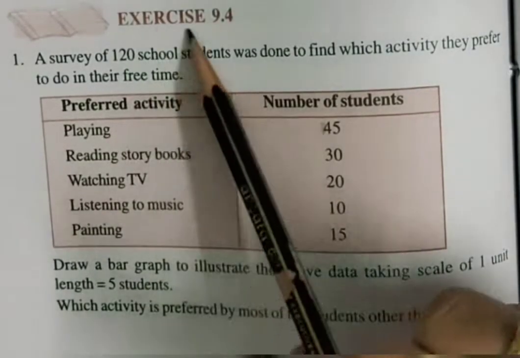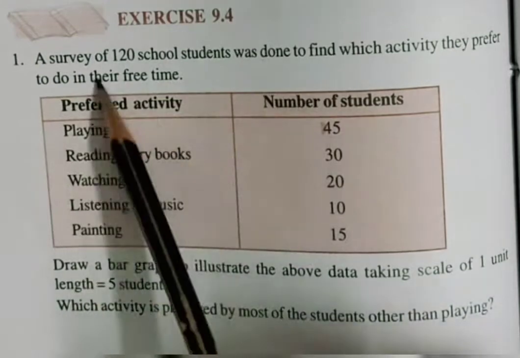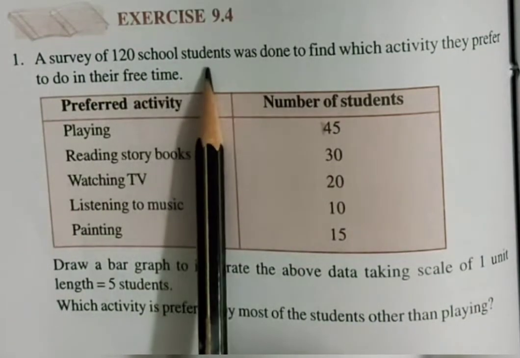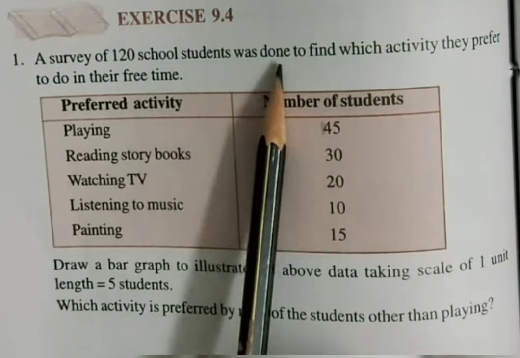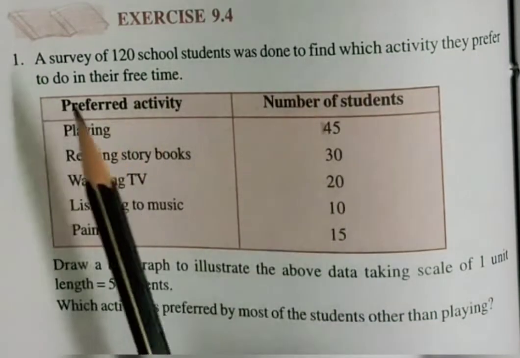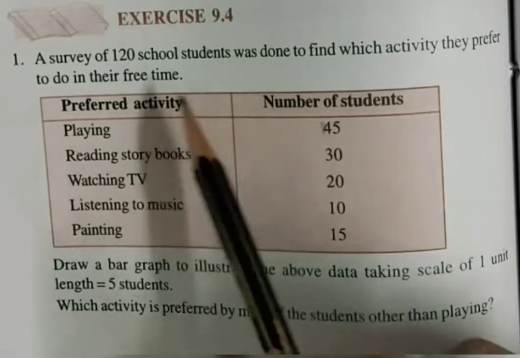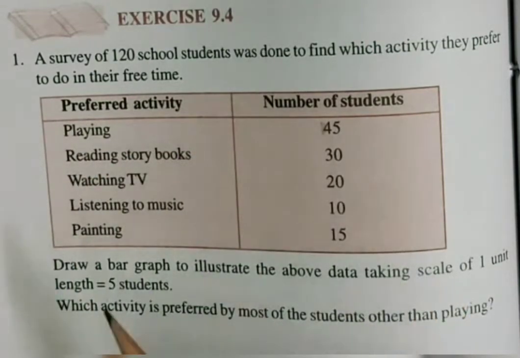Now student, this is your exercise 9.4 and this is the first question given. A survey of 120 school students was done to find which activity they prefer to do in their free time. So this is the table which is given.